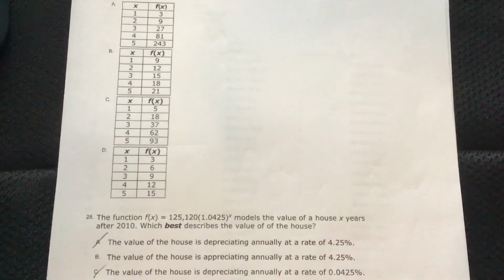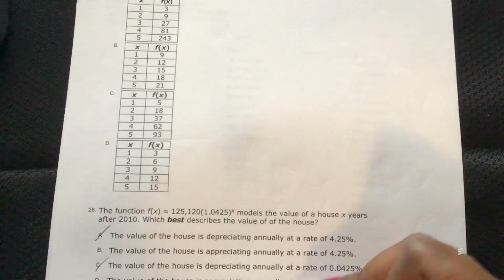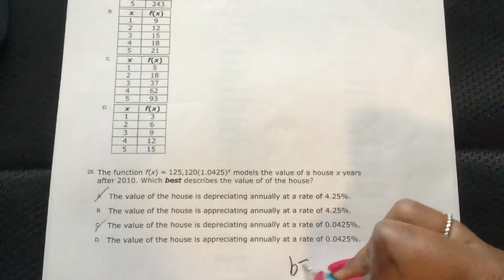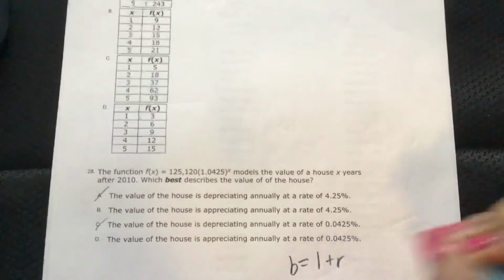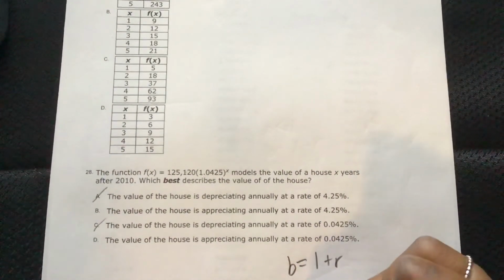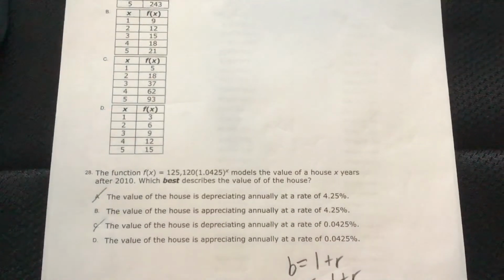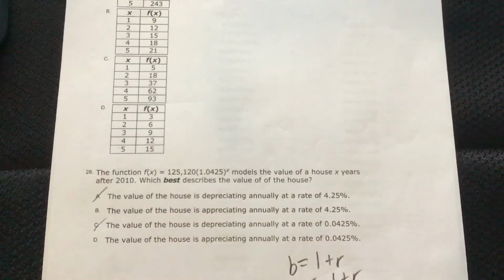So you got those, so that's easy for you. All right, you can figure that out by just using b is equal to 1 plus r and plug it in. Okay, and then figure out what the percent is there. All right, so that's how you do that.